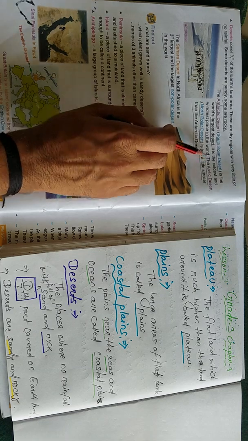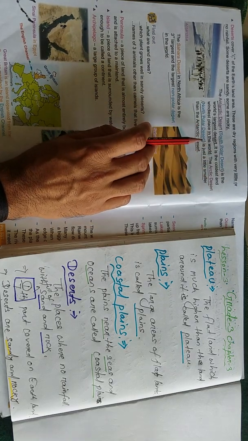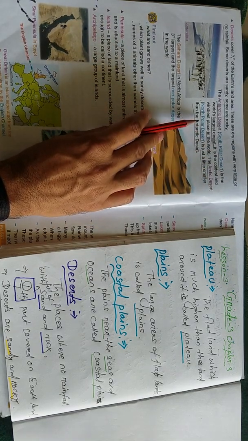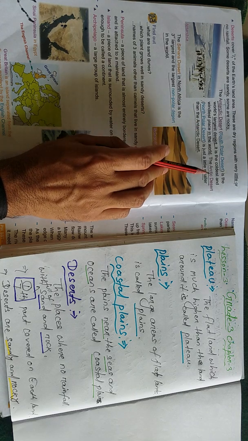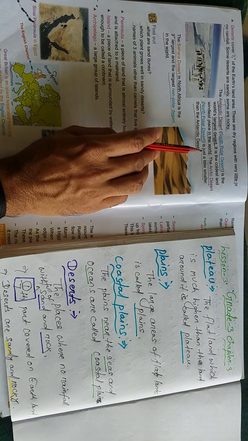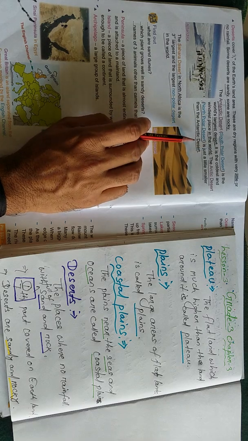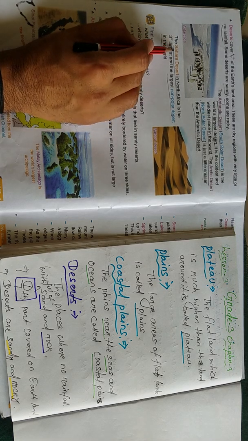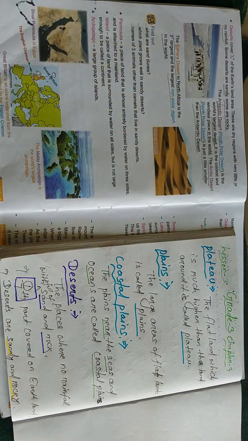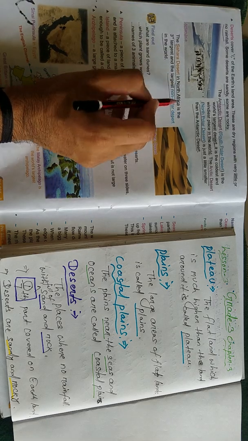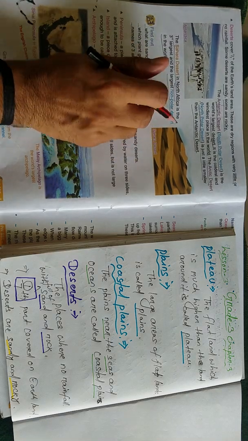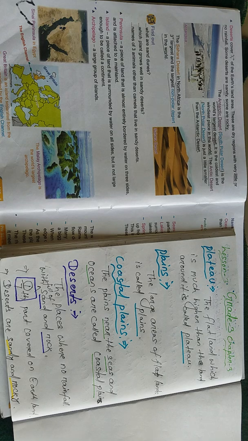The second is the Arctic desert, situated in the north polar region, just a little smaller than the Antarctic desert. The third largest is the Sahara desert, situated in North Africa, and it is a non-polar desert. Understood, students?